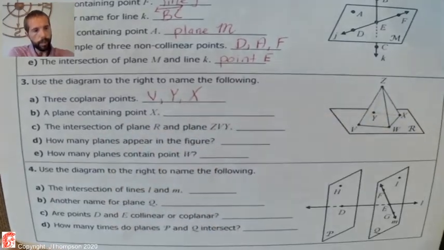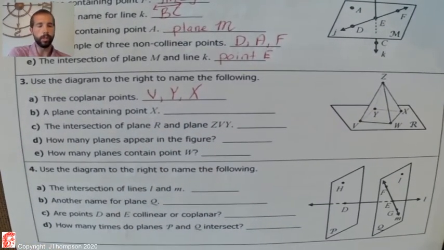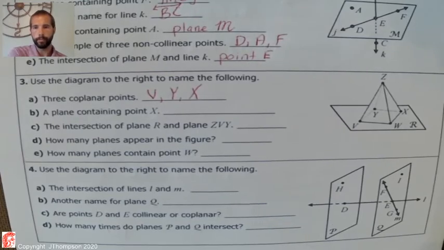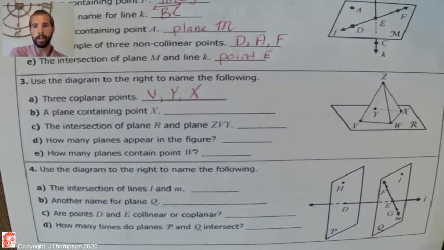When you name 3 coplanar points, just make sure that those 3 points are not collinear as well, because then that wouldn't work. Coplanar points have to be non-collinear.